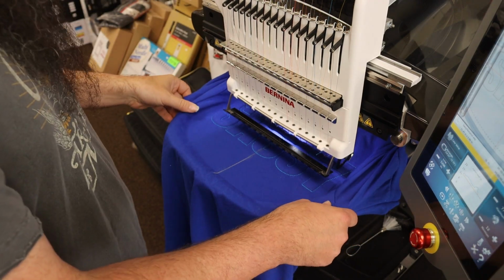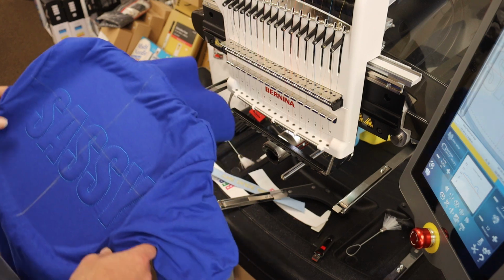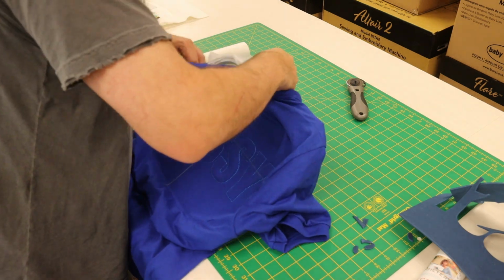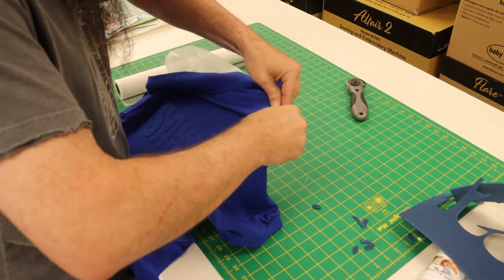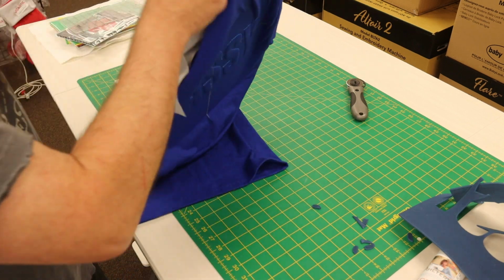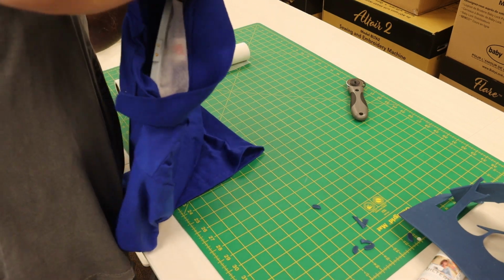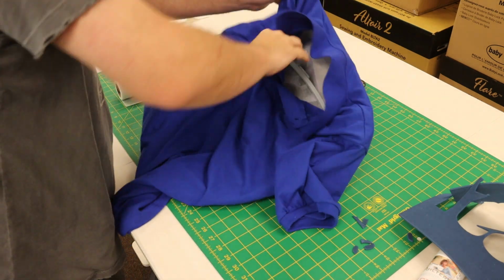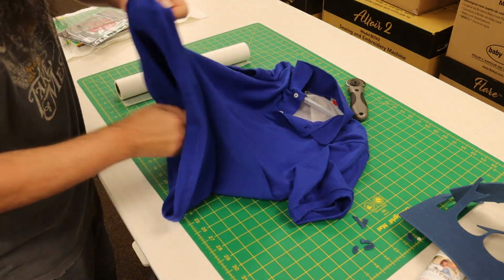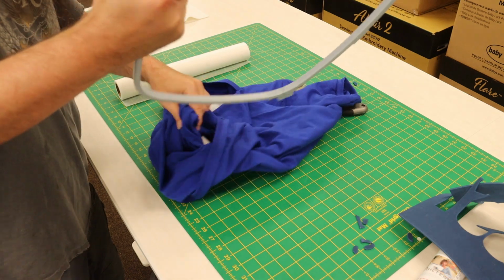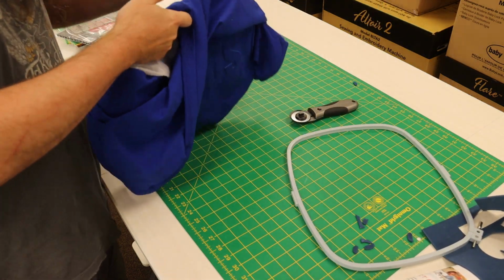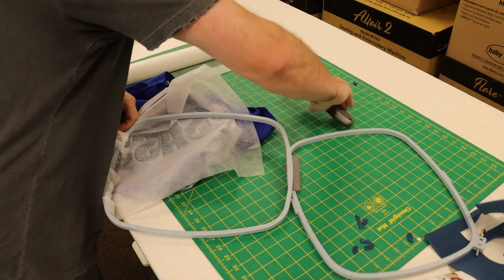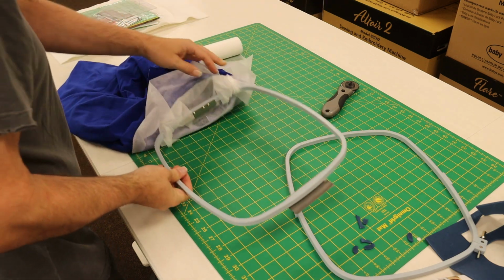Okay, it's done. I can just take it right off of the machine, and then we'll go back over to my cutting table. All right, so at this point, we're just going to pop this hoop, loosen the screw on it here. Okay. Oh, looks like my hoop is fused together. That's all right. Not a problem. Where are my scissors? I'll just trim it.